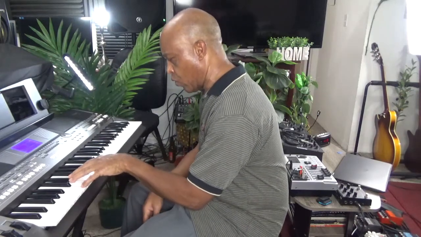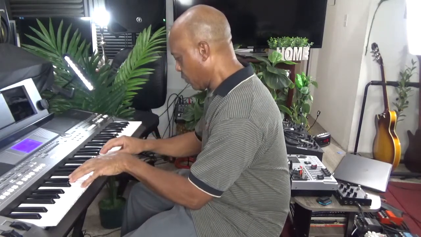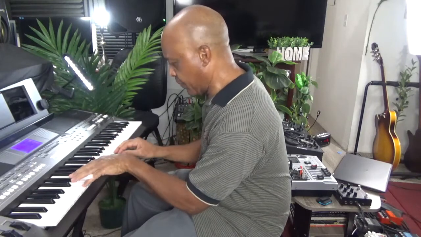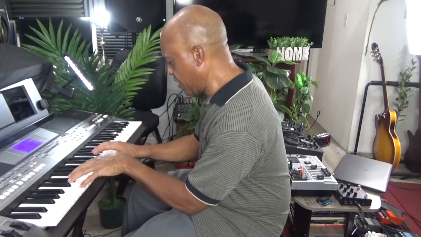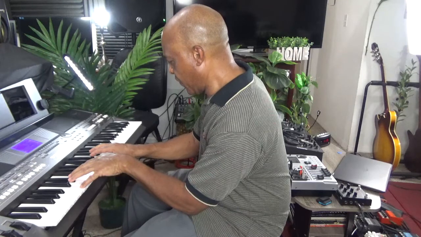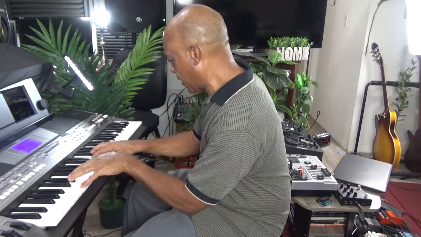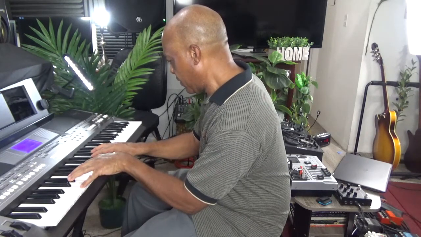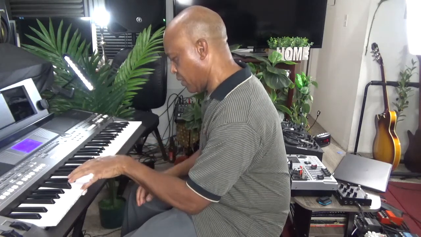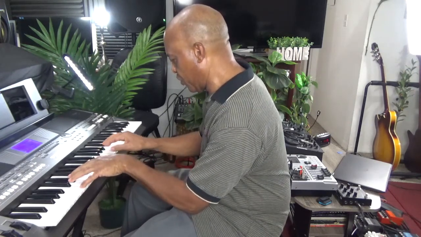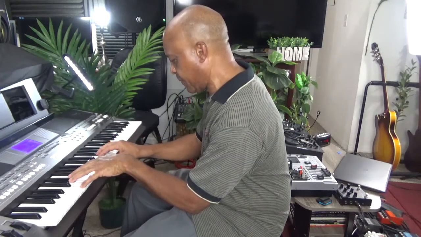So I have C, E flat, which is flat 9. I got A, and I got F sharp, which is the 3rd.